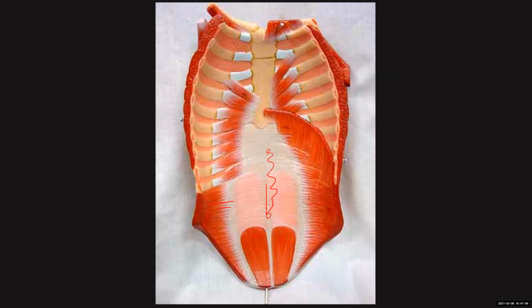This muscle where the striations are side to side, notice that the striations are not oblique, they are side to side, is the transverse abdominis, because it's running transversely.